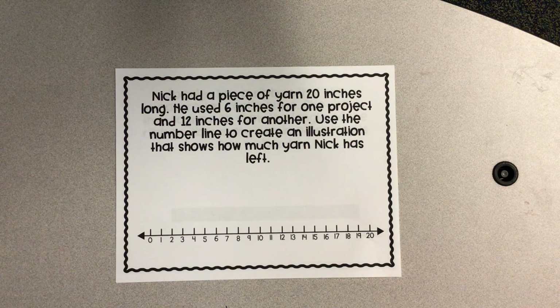So it says Nick had a piece of yarn 20 inches long. He used 6 inches for one project and 12 inches for another. Use the number line to create an illustration that shows how much yarn Nick has left.